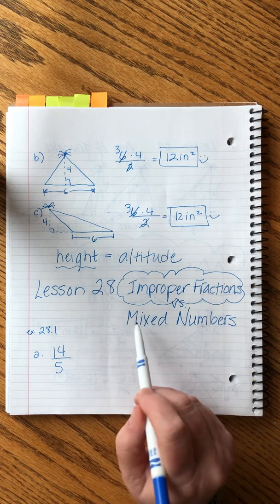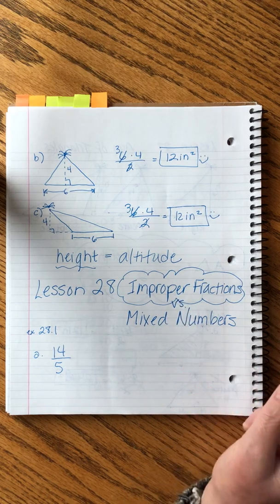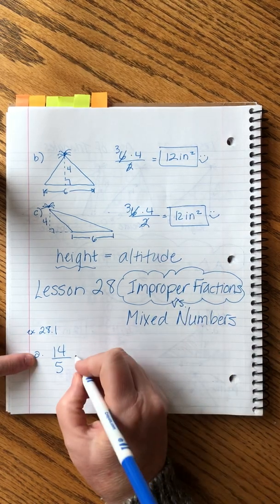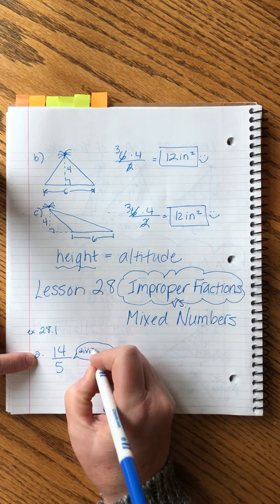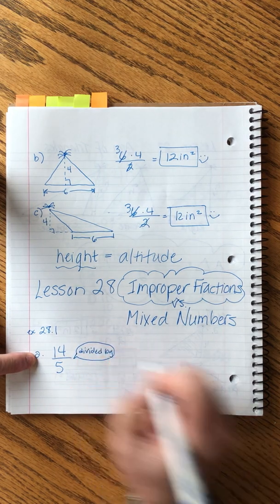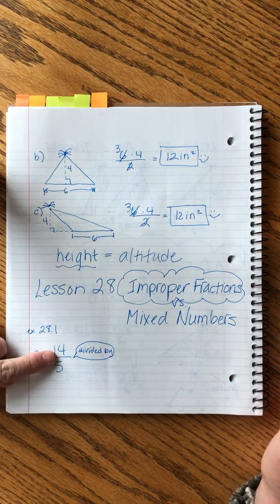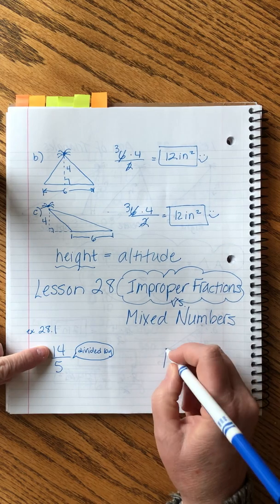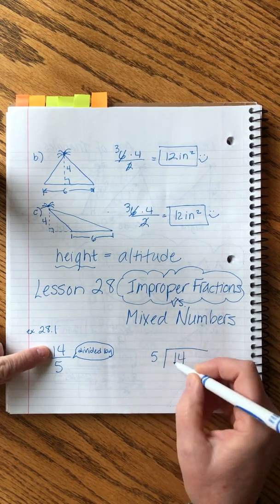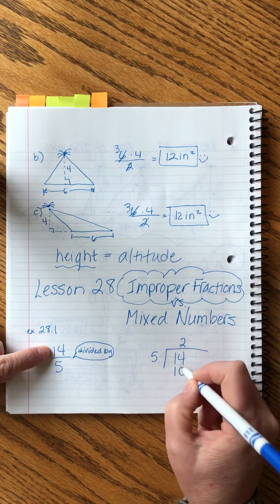Now, I've already made my point perfectly clear, but how do we convert it to a mixed number if that's what we choose to do? We remember that this line always says something to us. It always says divided by. So we can remember that and use that operation as a tool for changing this improper fraction to a mixed number. 14 divided by 5. Does 5 go into 1? No. Does 5 go into 14? Yes, twice. 5 times 2 is 10.